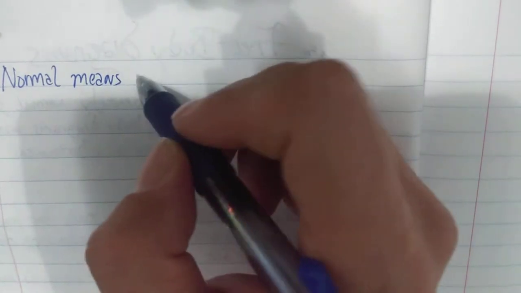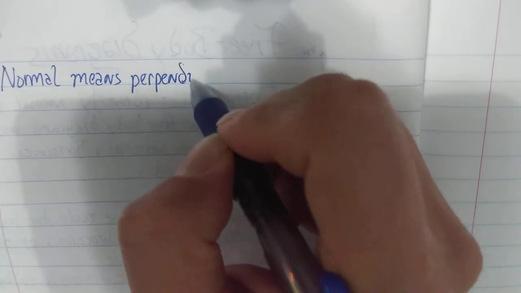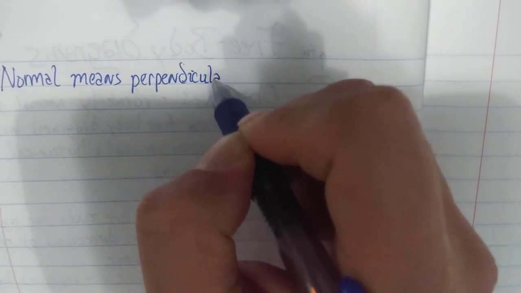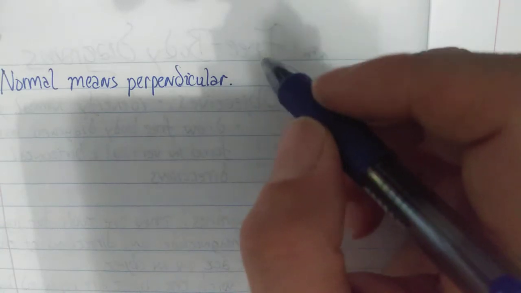Yeah, that's normal behavior, right? But in math and in physics, normal means perpendicular. Normal forces always point at right angles to the surface.